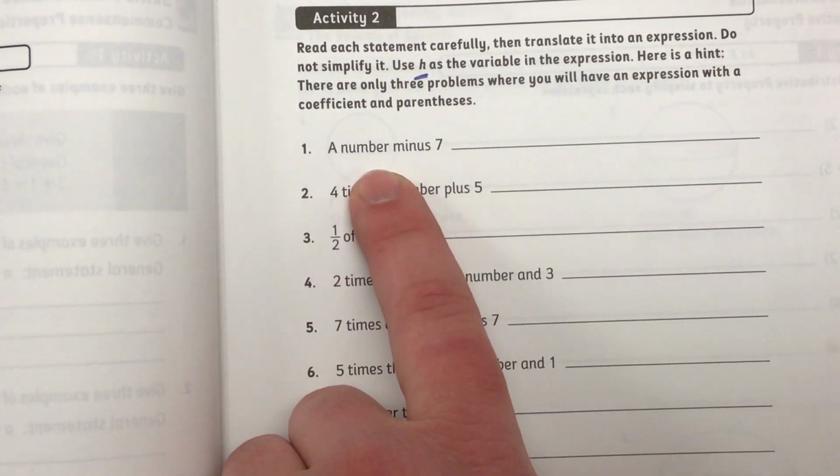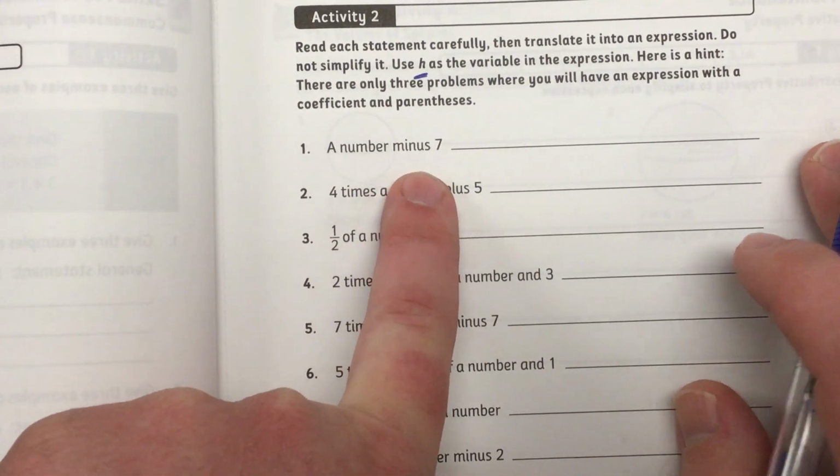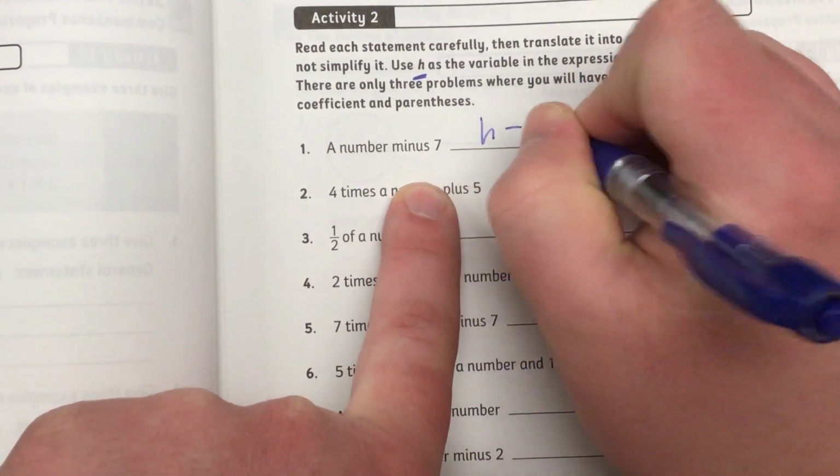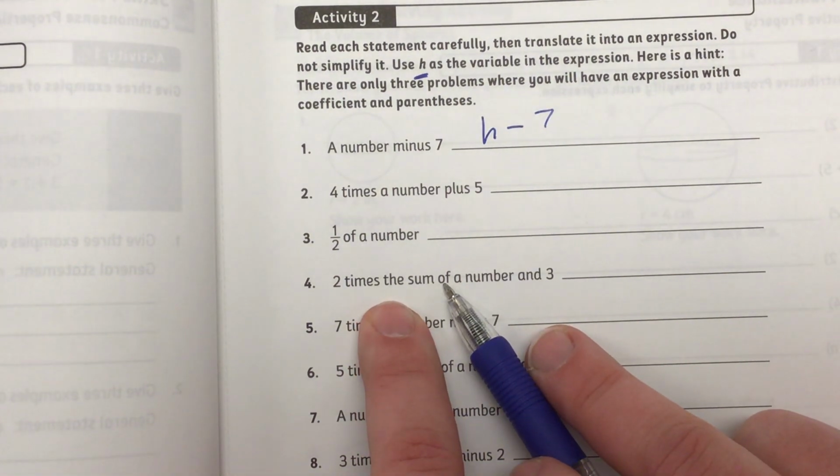So this first one is a number minus 7. It tells us to use h. H minus 7. So that one's just going to be h minus 7. All right? Let's look at number 4, and then I'll let you guys try the rest.